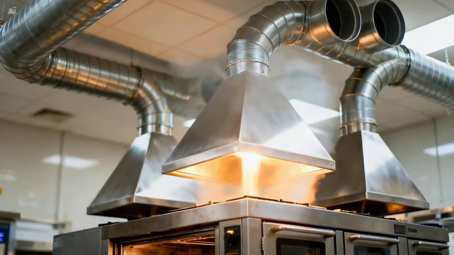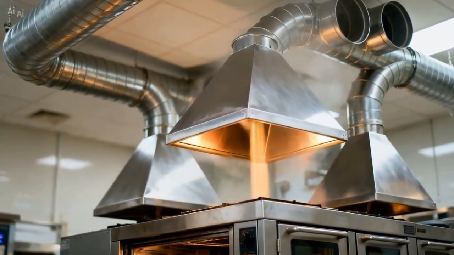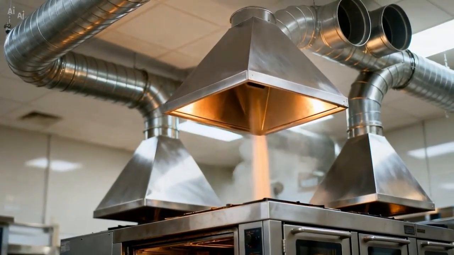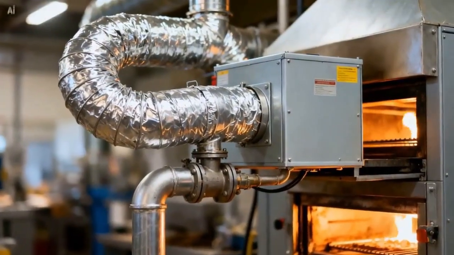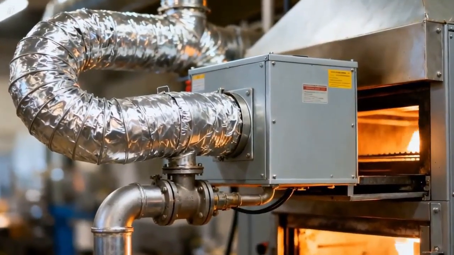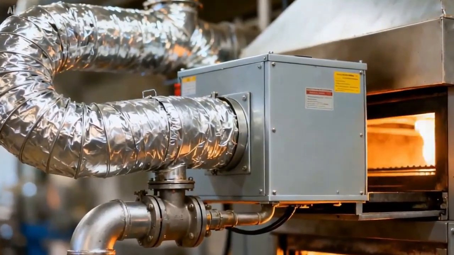At the top, the pyramid-shaped exhaust hoods remove the combustion gases and water vapor released by the product.